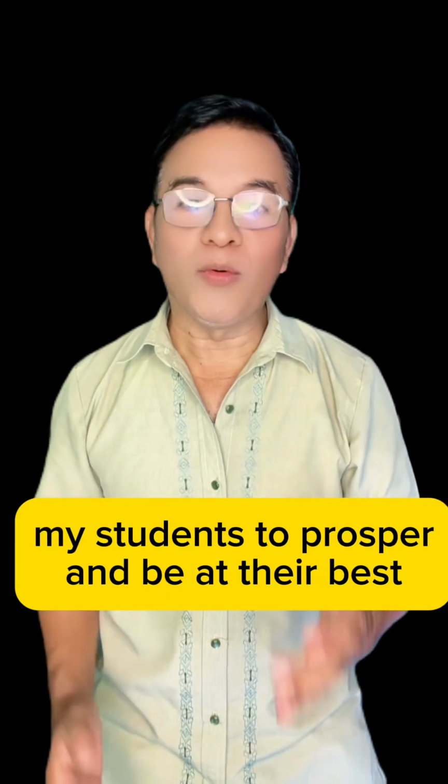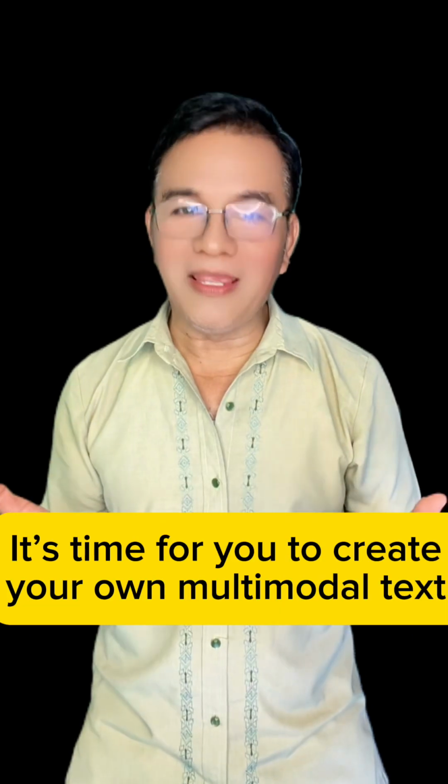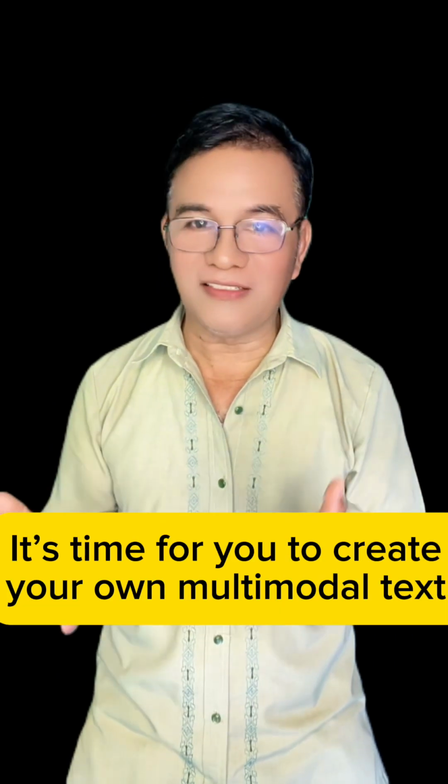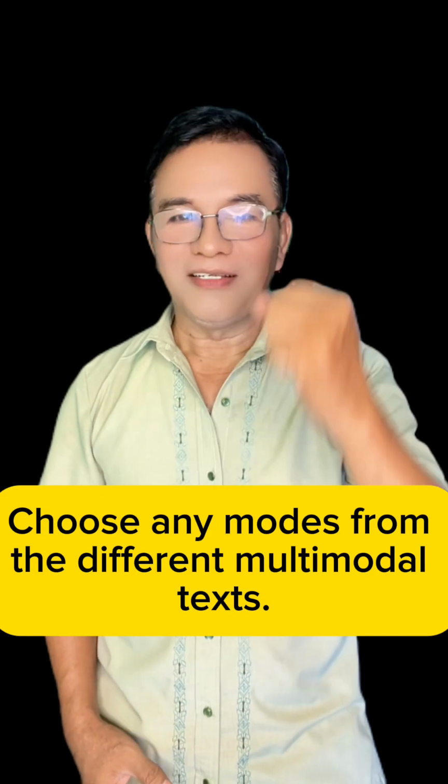Now that you have learned what multimodal texts are, and after reading my original example, it's high time for you to create your own multimodal text. You can choose any of the different models that we have discussed earlier. I know you can do it. Go, go, go!